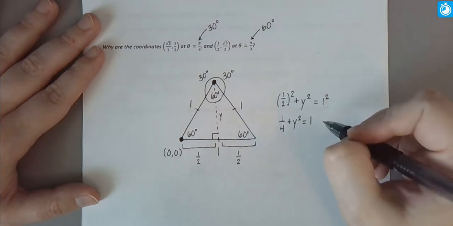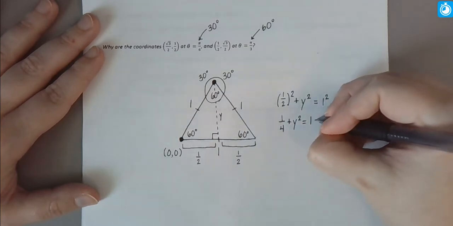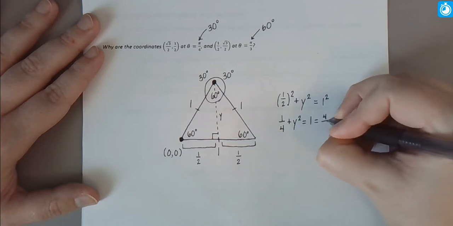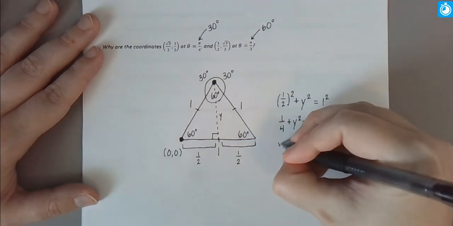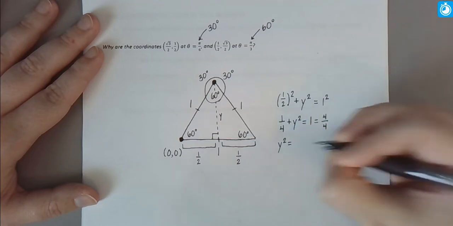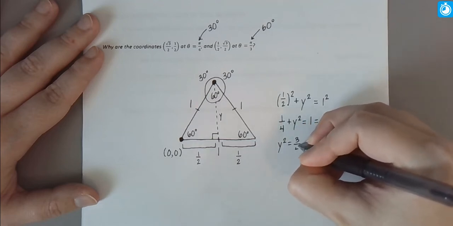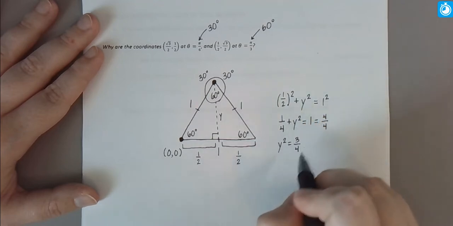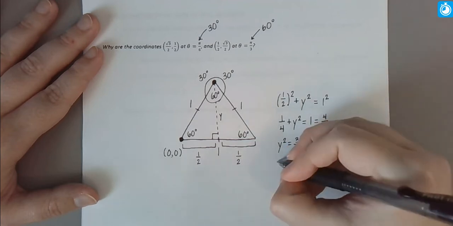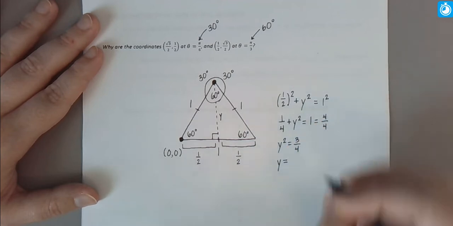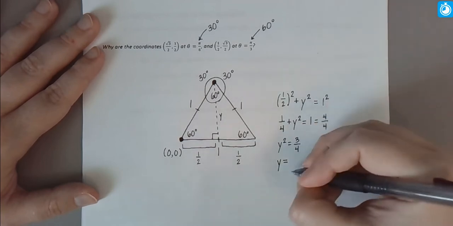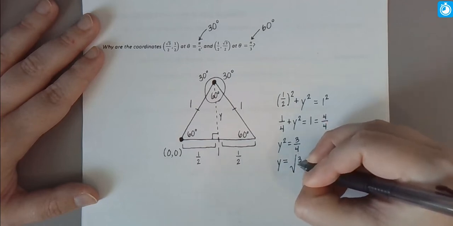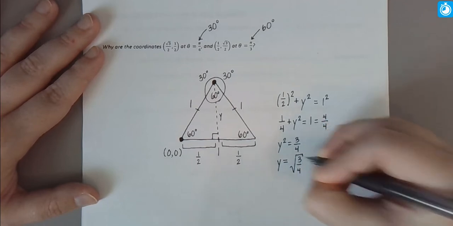Subtract the 1/4 to move it over, which means you may want to go ahead and write 1 as 4 over 4. If we subtract 1/4, that means we now have that y squared is equal to 3 over 4. And if I take the square root of both sides, again, we are in the context of the first quadrant where all the coordinates are positive, so we know we take the square root and we have a positive outcome. That's going to be the square root of 3 over 4.